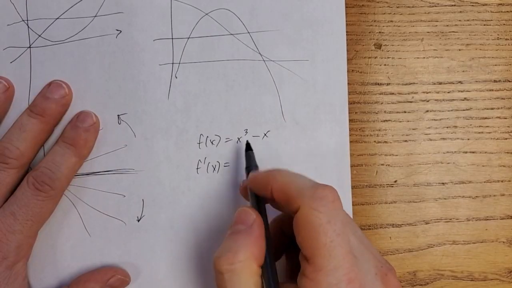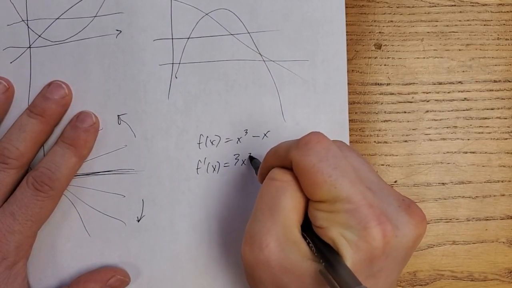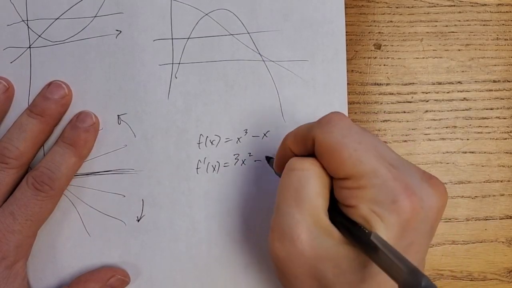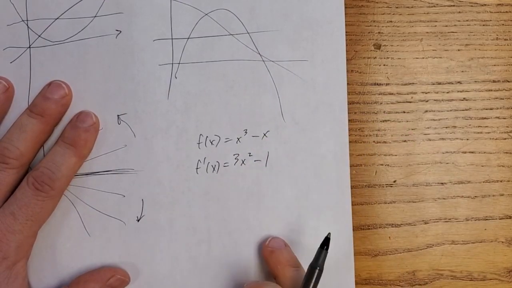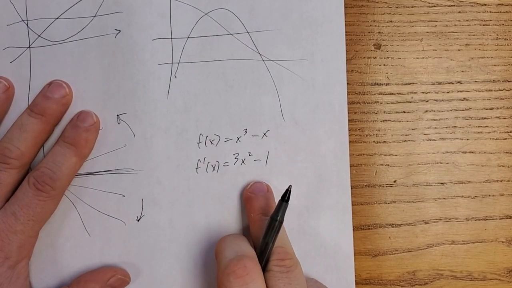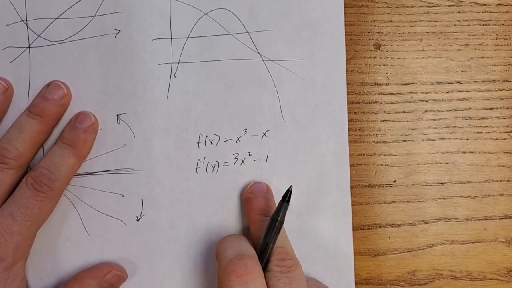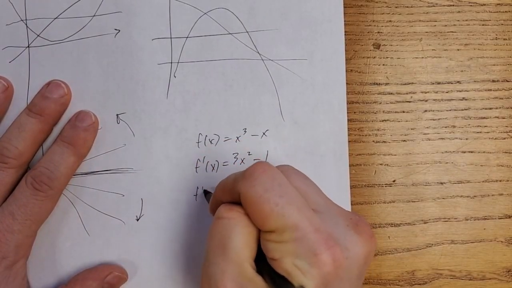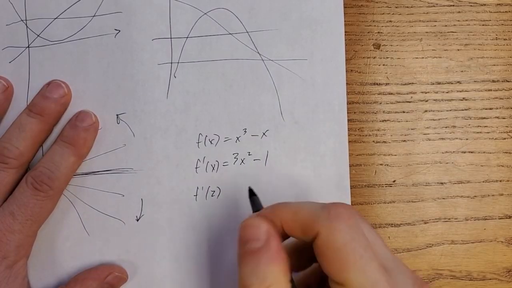Applying the power rule, move the 3 to the front and subtract 1. And then it's already 1, so you move the 1 down and the x goes away. So this is the equation of the first derivative, and we want to know what it is where x is 2.